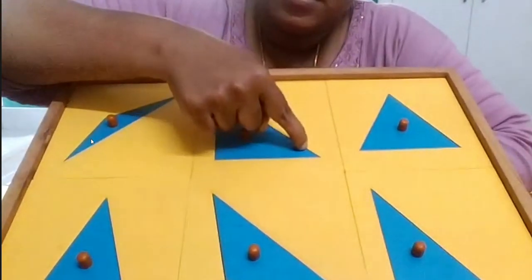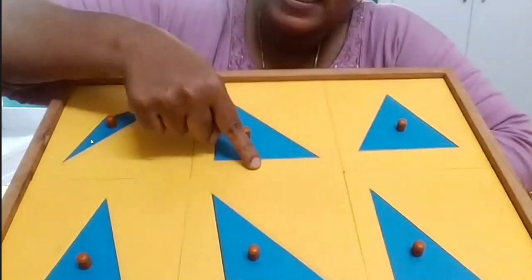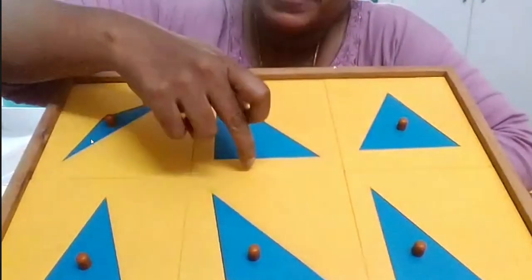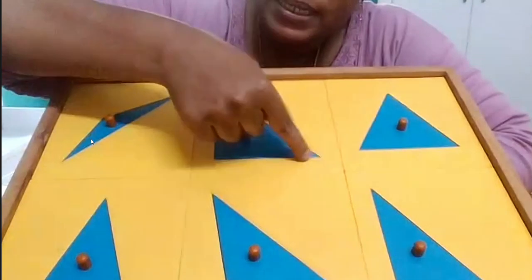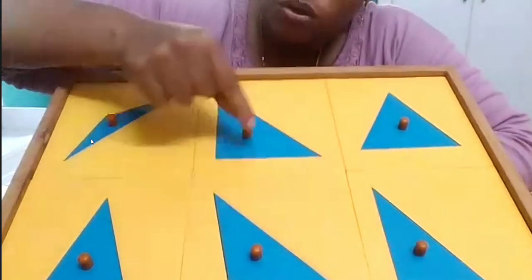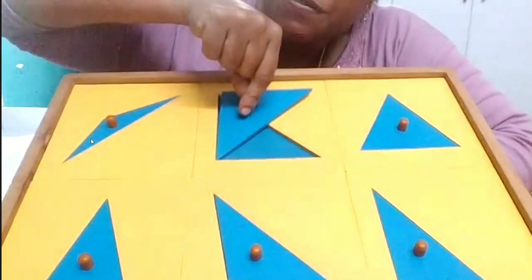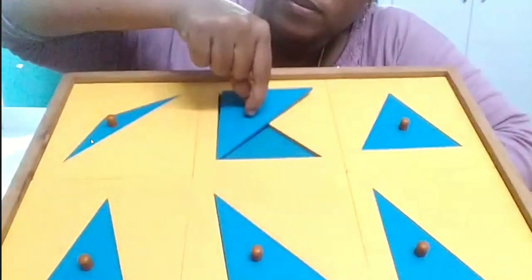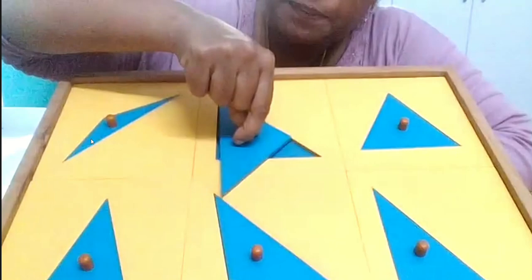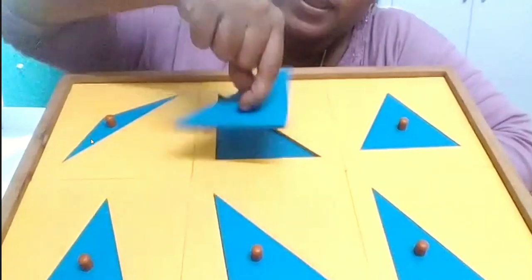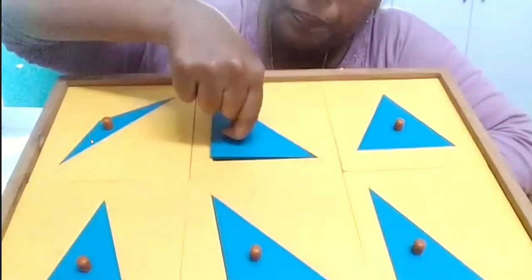It will come back to this side only for the third time. Got it? Let's try. Just focus on this side alone. First time. Does it fit? No, ma'am. Second time. Does it fit? No. Third time.